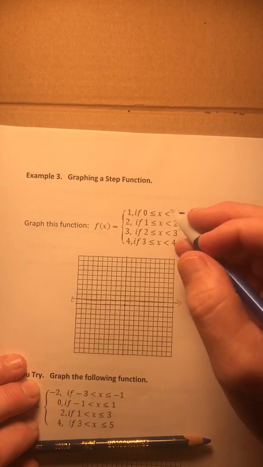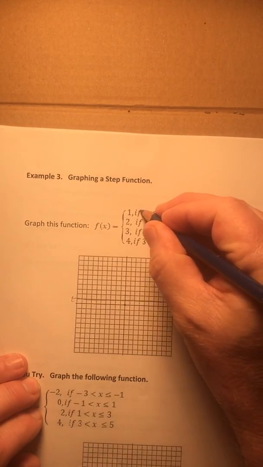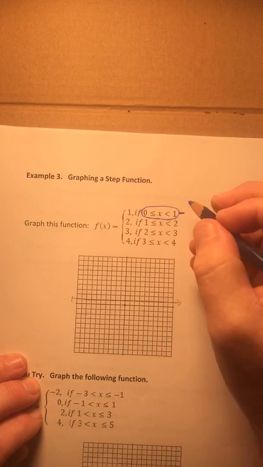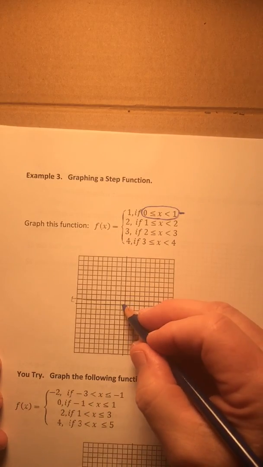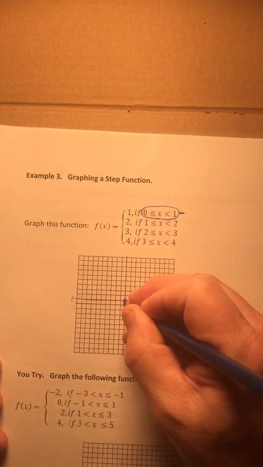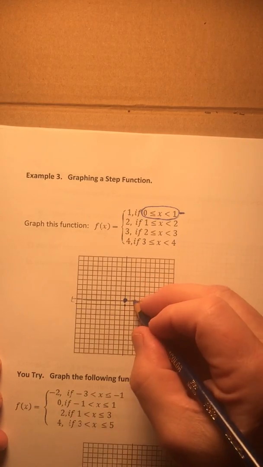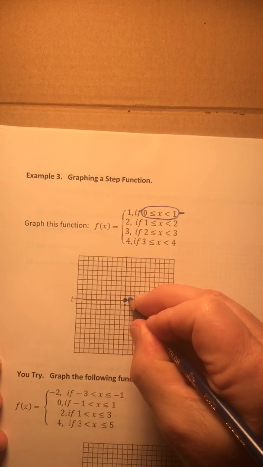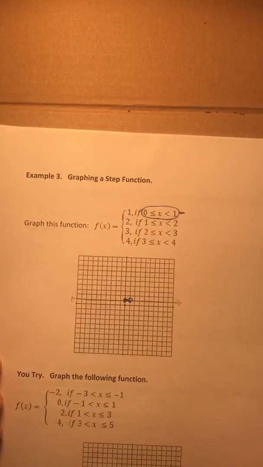I only want the piece that goes from 0 to 1. At 0, I'm going to have a closed circle, so I go up to where the graph would be for 0, which would be right here. Put a closed circle, and then I go over to where the graph would be for the 1. I put an open circle, and then all I do is connect those two dots, and that's it.